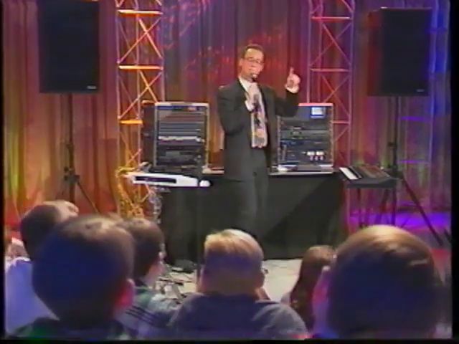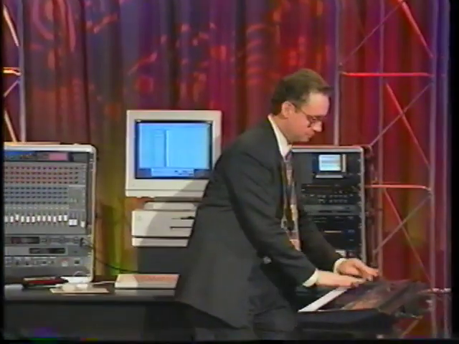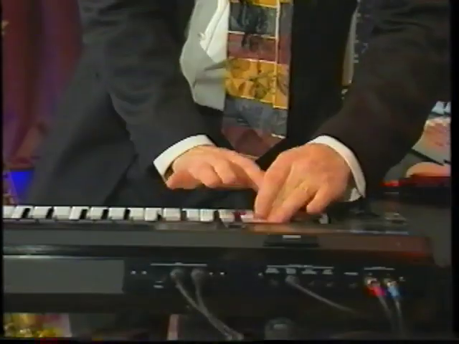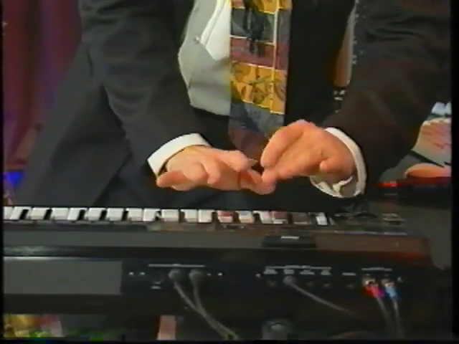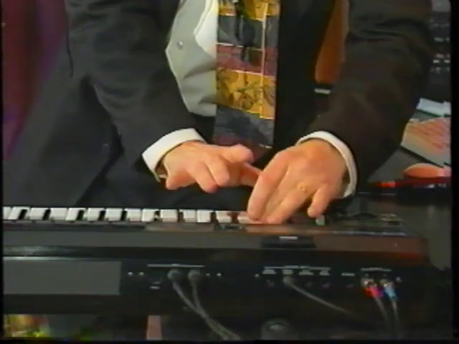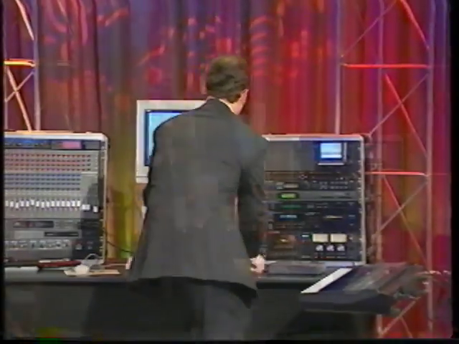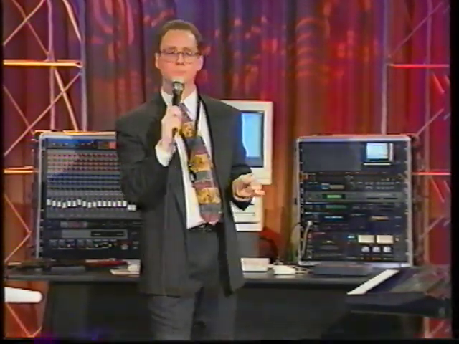Now, while we listen to that, let's put another part down. I'm going to take one of the synthesizers and put in a bass guitar sound now. This will take it away from sounding just like a drum machine.